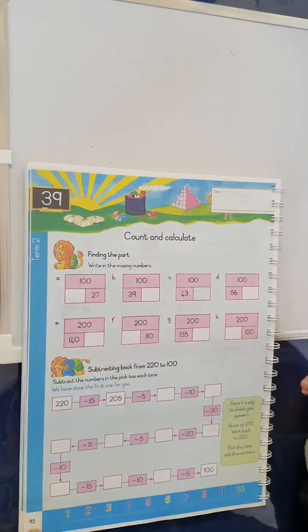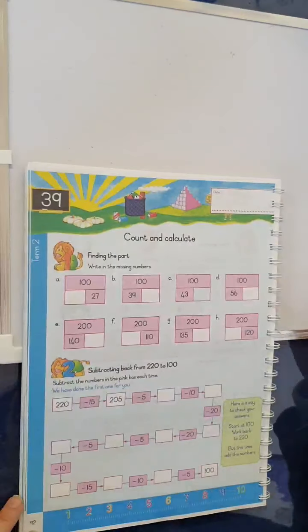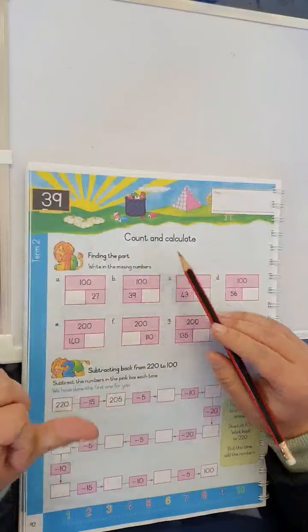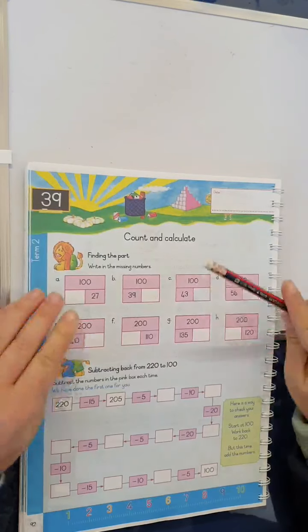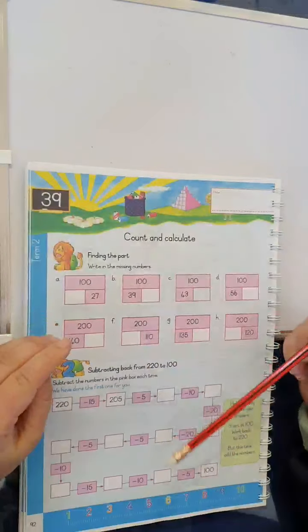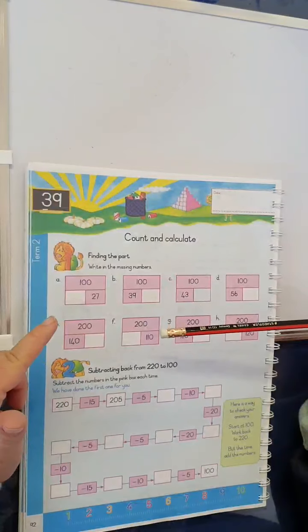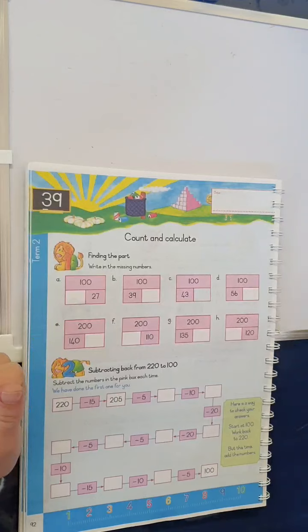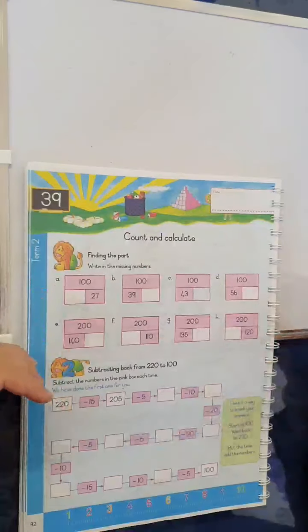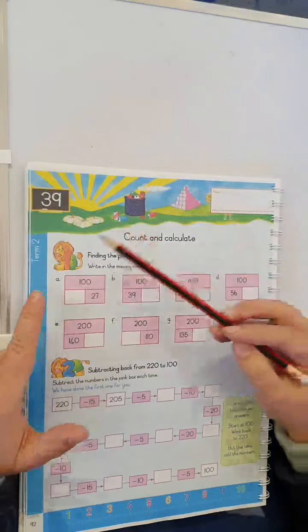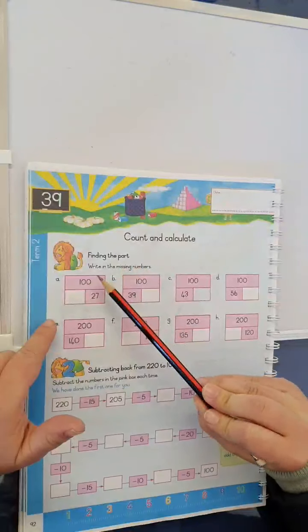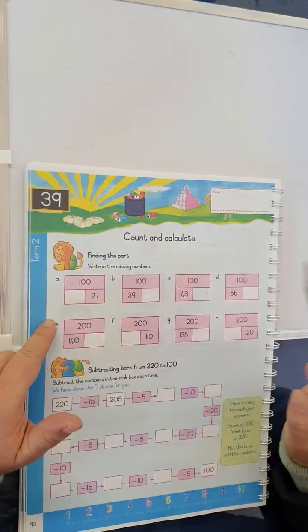Okay guys, page 92. Count and calculate. Now this page is a lot similar to what we have done last week, Monday. So I'm just going to explain to you the top and the bottom part. So, at the top part, finding the right missing number.